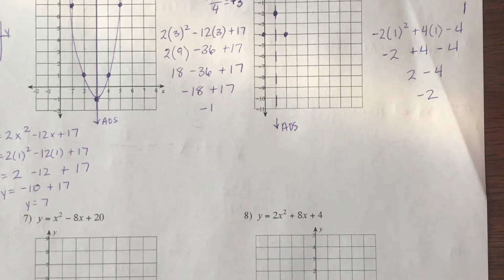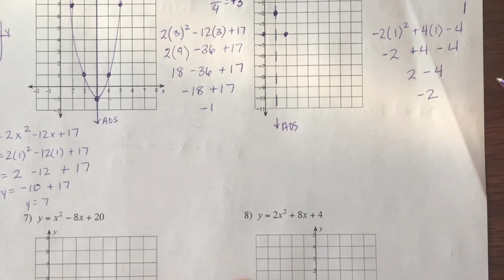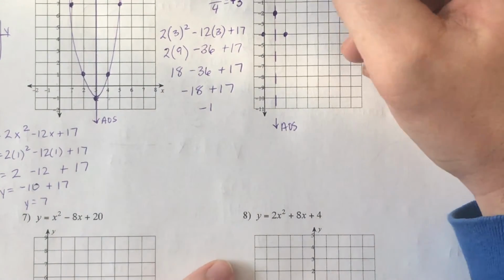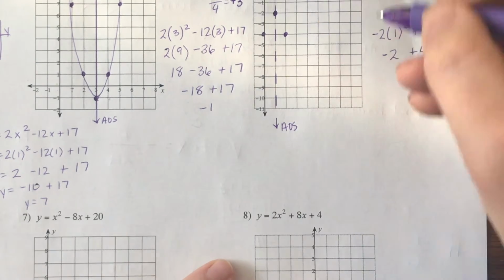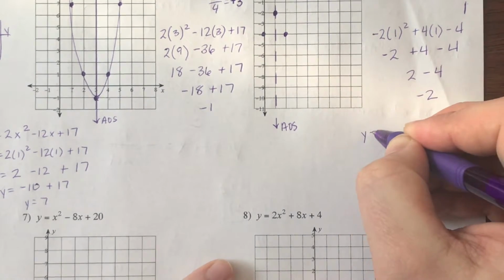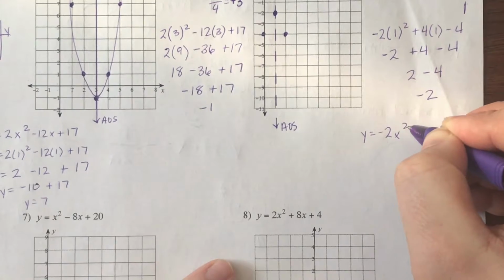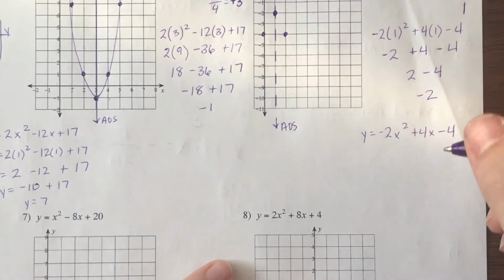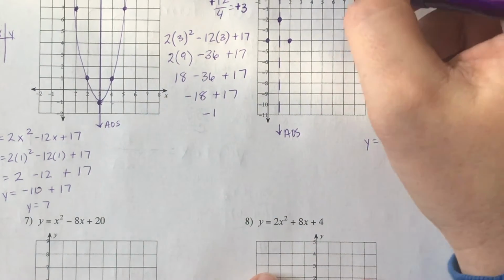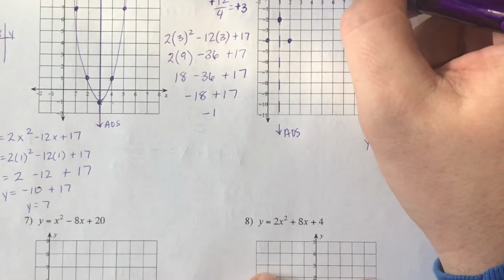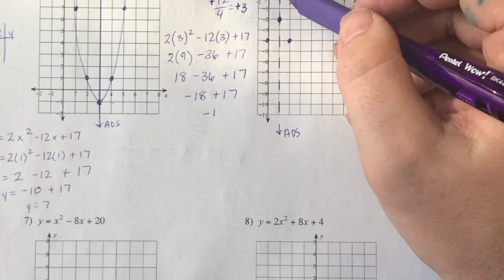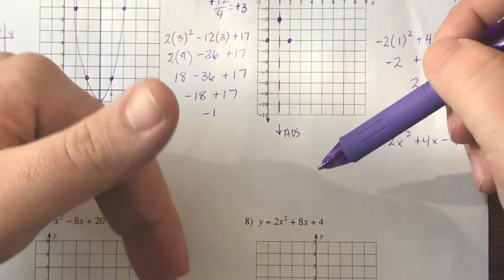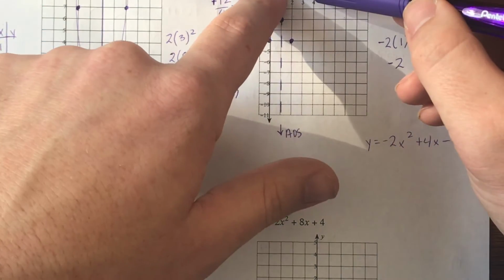So the only thing we need to do here is find another point. So what I would do is, let's find what 3 would be. I can easily just say y equals negative 2x squared plus 4x minus 4, and you can just plug 3 in. Or, like I said, you can basically forget all this and just say, all right, it's negative, which means it's x squared being flipped down, and it's multiplying by 2.